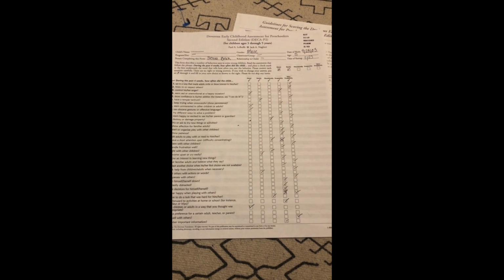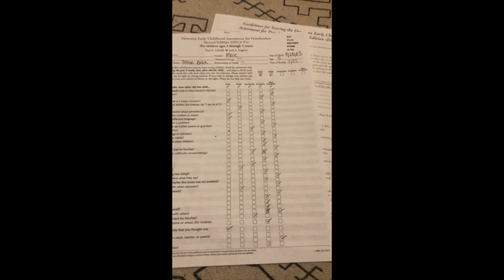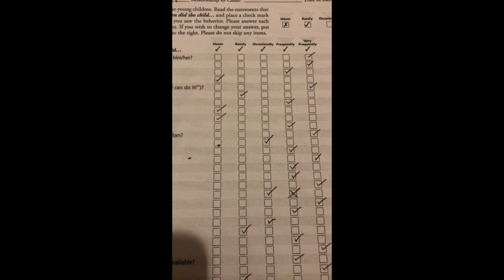In order to begin this process, the whole form must be completed, including the demographic information, as well as at least 36 items on the checklist. If never was selected, this ranks a 0. If rarely was selected, this item will rank a 1. If occasionally was selected, this item will rank a 2. Frequently will rank a 3, and very frequently will rank a 4.